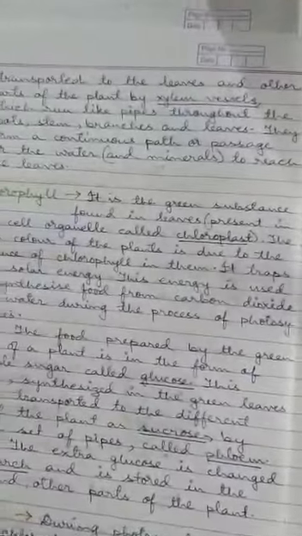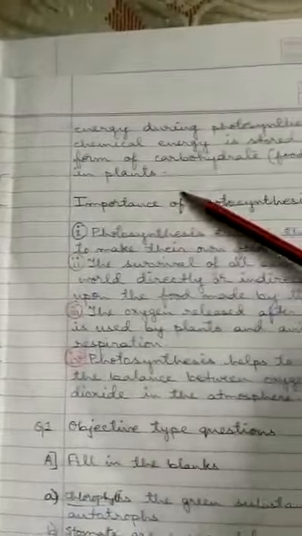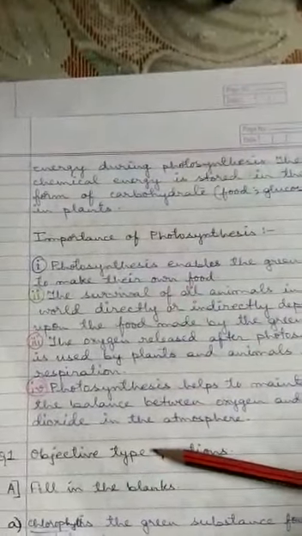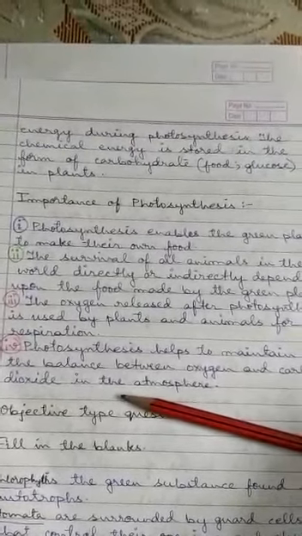So these are the different aspects of autotrophic nutrition carried out by the autotrophs. These are the components required for this process of photosynthesis and the importance of photosynthesis. The other part of nutrition in plants, that is heterotrophic nutrition, we will discuss in our next class.